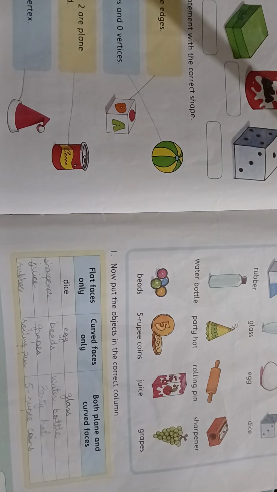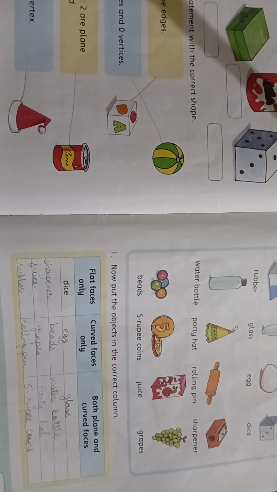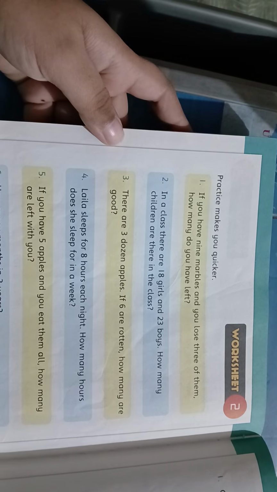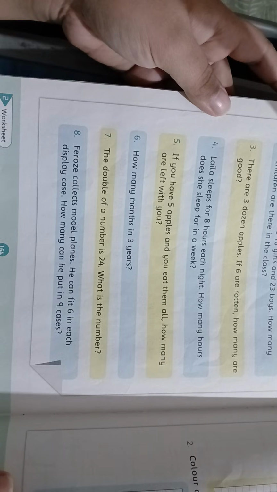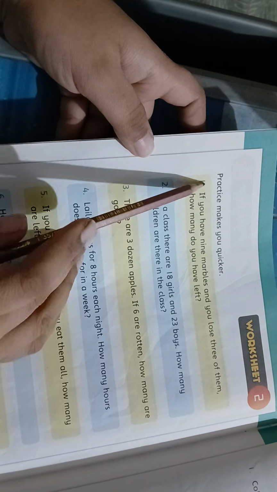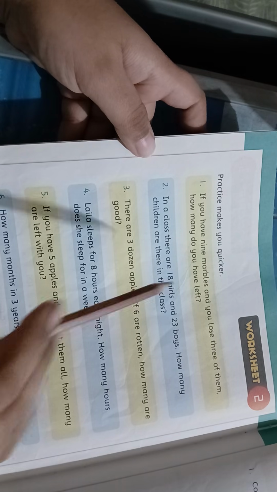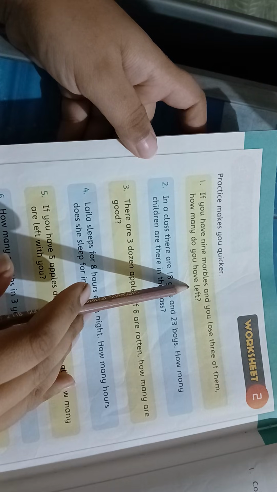Okay, now I'm going to give you some homework. Now it's time for your homework. So you're going to do it in the books. This is page number 164. Page number 164. And we have here real life story sums. Then practice makes you quicker. Okay, now let's read the story so that we can know what we have to do in this sum.